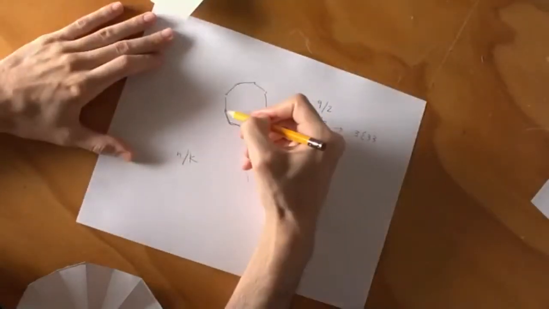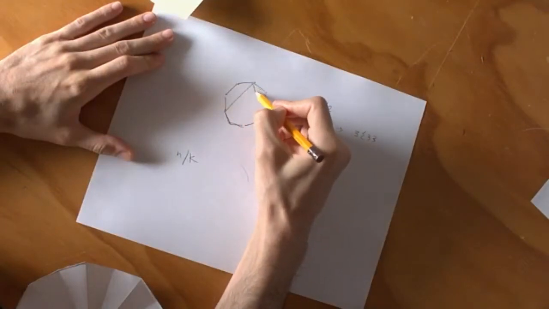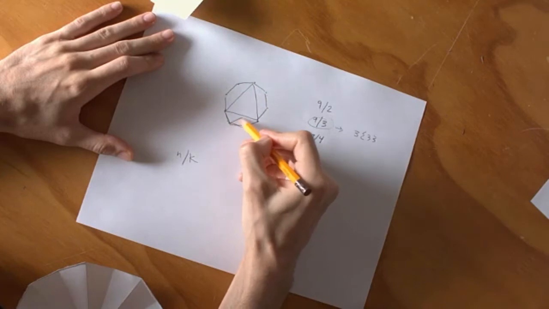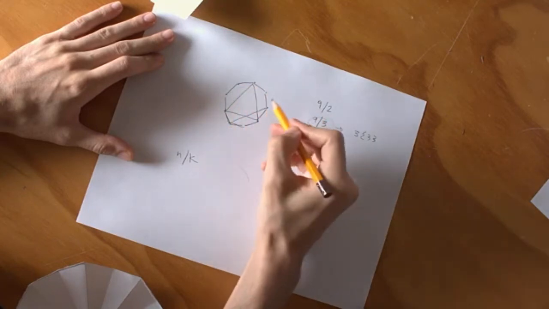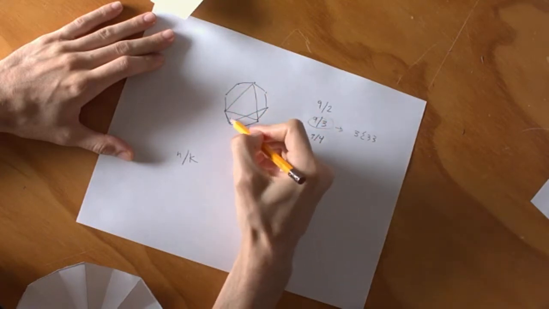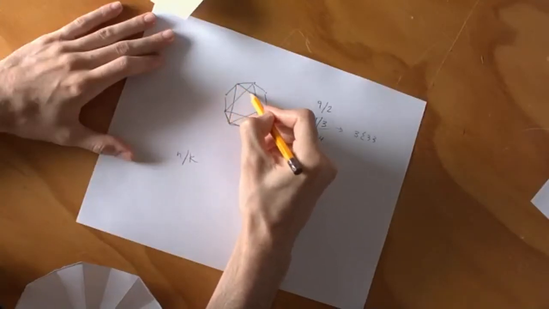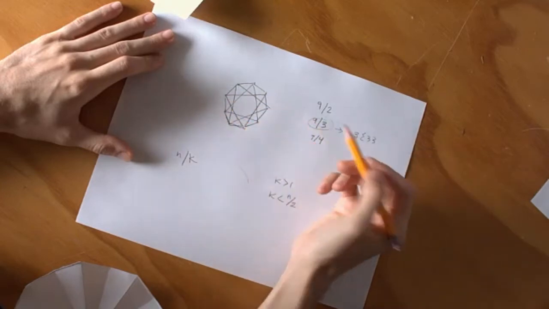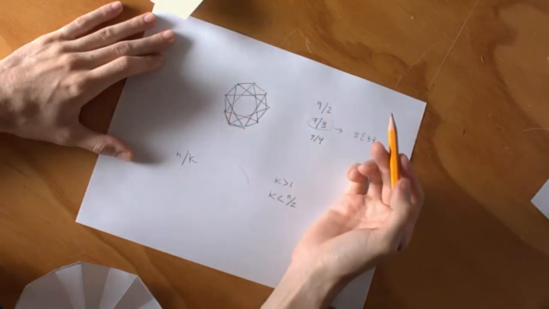So it would look almost something like this. It's 1, 2, 3, 1, 2, 3, 1, 2, 3. So now that's our nonagram.